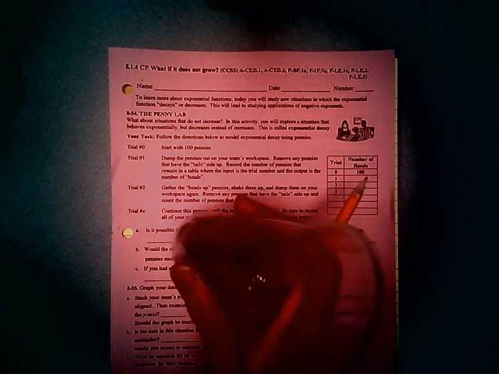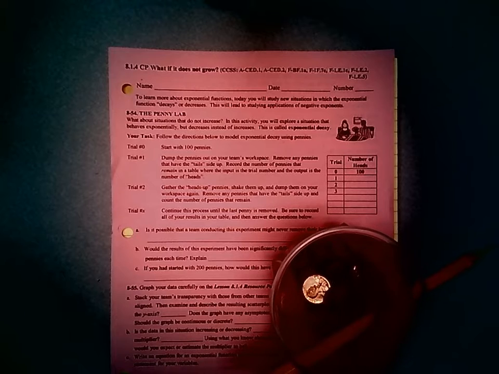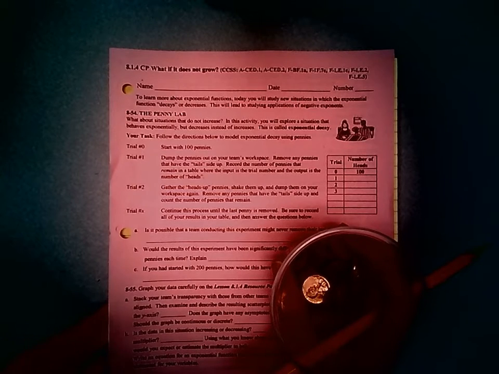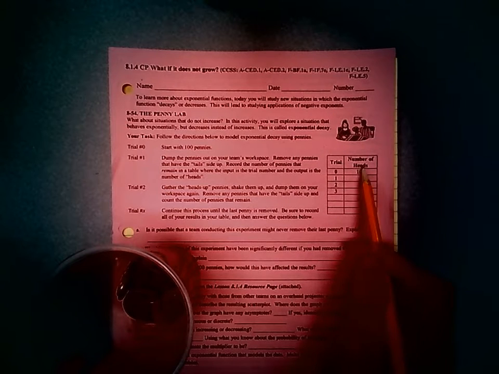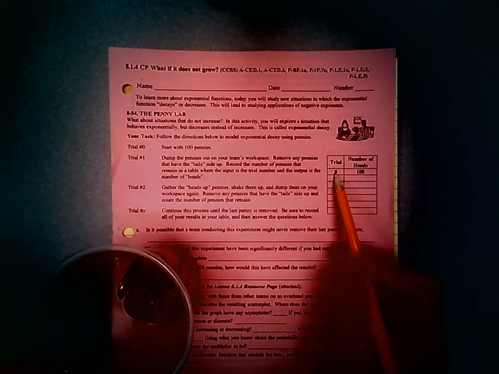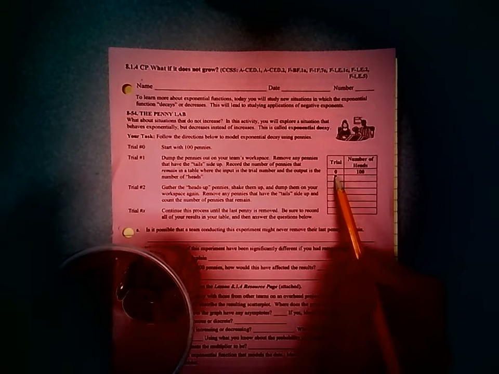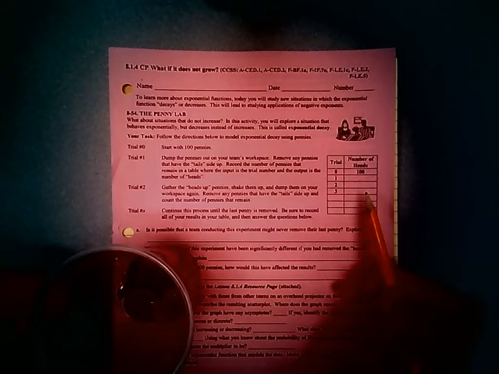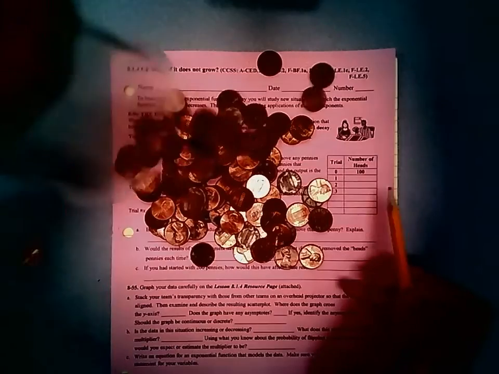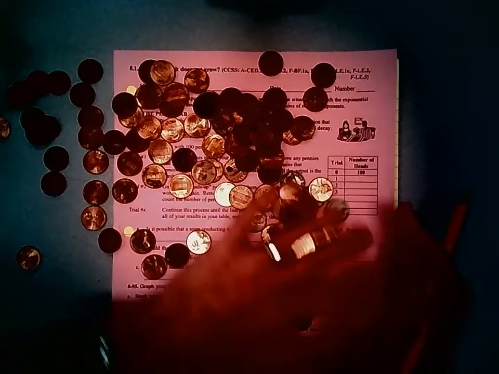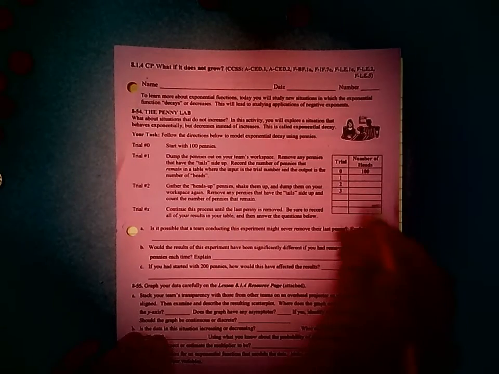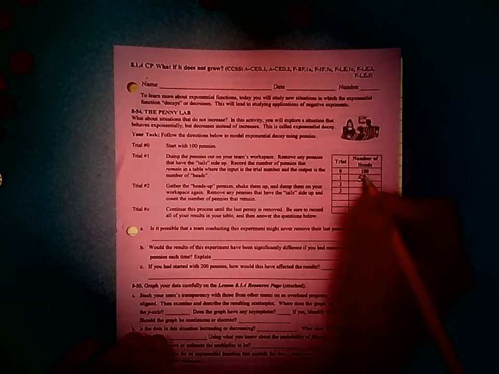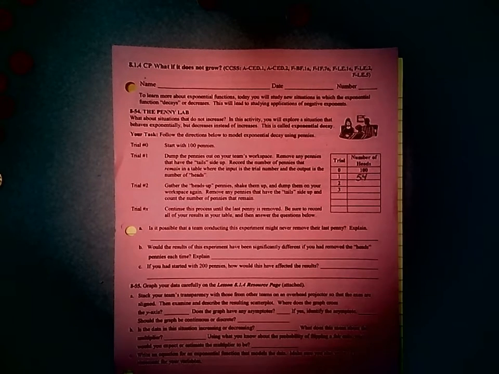We are going to start with trial 0. We have 100 pennies here. What we're going to do is dump out the 100 pennies and record on our table how many of these pennies land on heads. So here we go. We're starting at 0. This is our start value, 100 pennies. I'm going to dump them out. We got all these pennies here and I'm counting them. And we did a great job and we ended up with 54 of those, in case you weren't able to count them all, turned on heads.